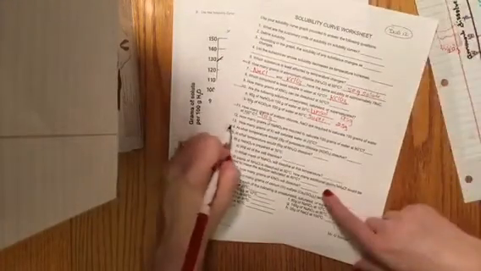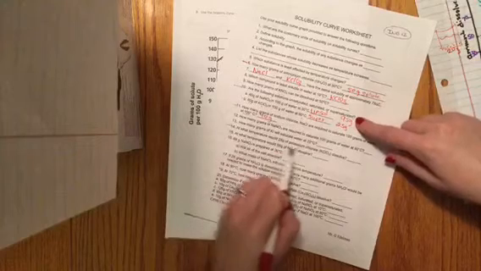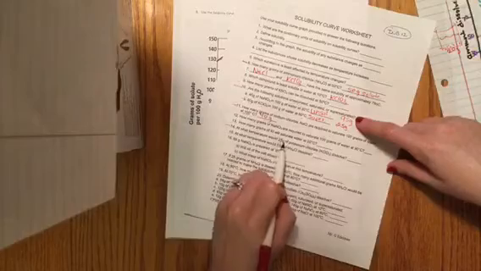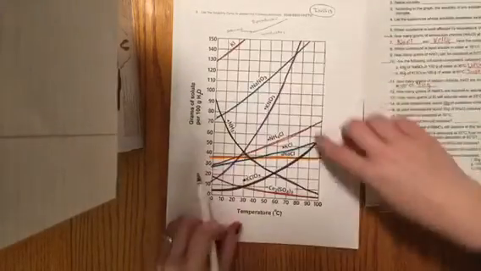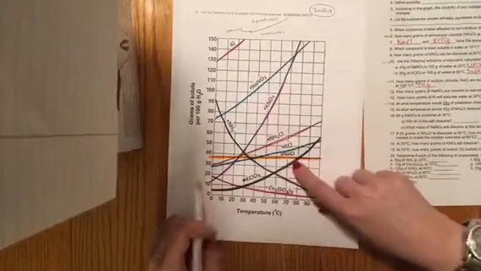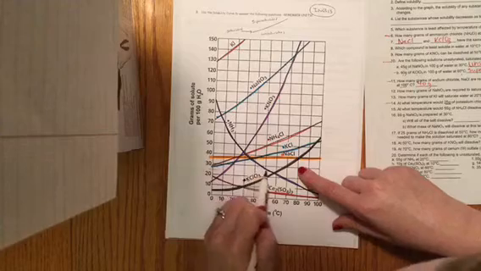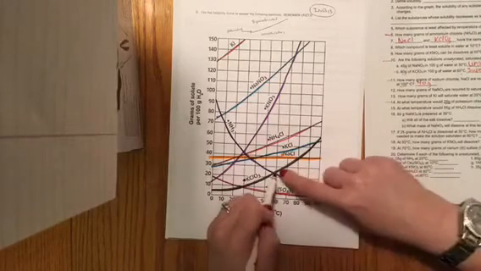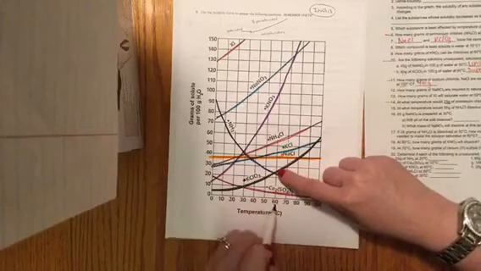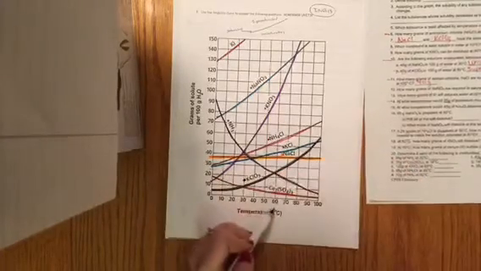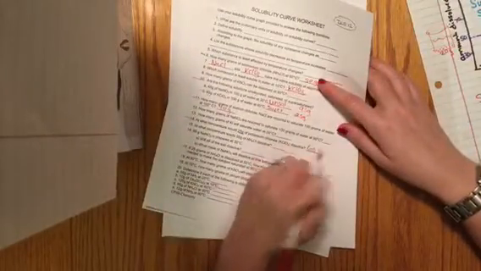Okay, let's look at number 14. At what temperature would 25 grams of potassium chlorate, or KClO3, dissolve? So I need to know how hot it needs to be to get 25 grams to dissolve. So let's find KClO3. It's here, it's the black line. Let's go to 25, and we're going to slide over until we hit the line. At 25, it looks like we're going to hit the line right here. What temperature is that? 60 degrees. So at 60 degrees, I could dissolve 25 grams of KClO3. So my temperature to dissolve 25 grams will be 60 degrees.